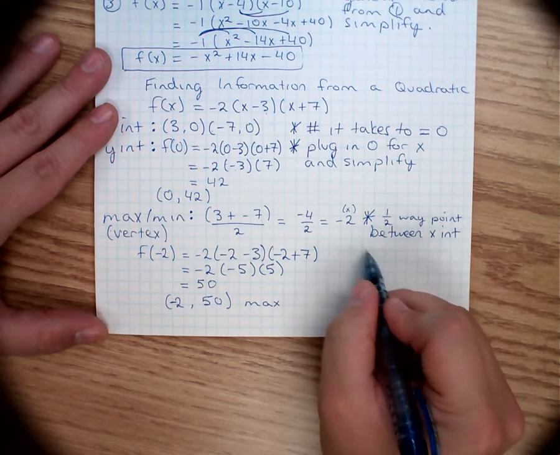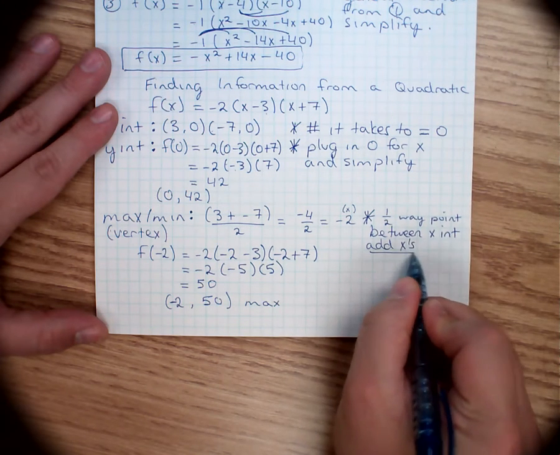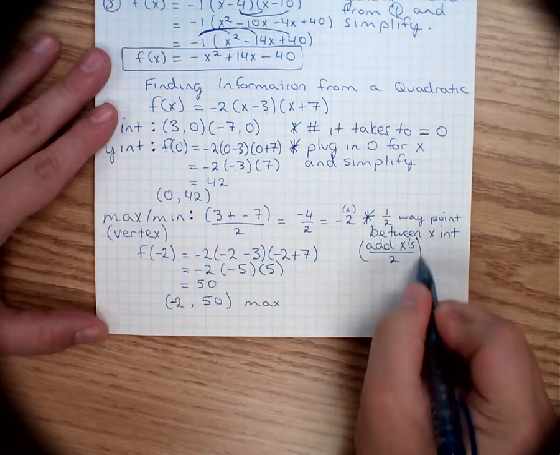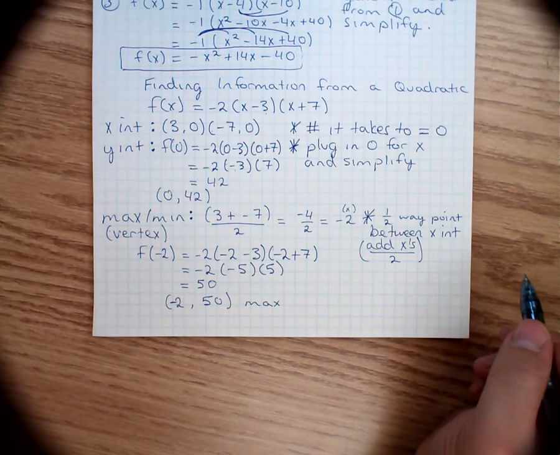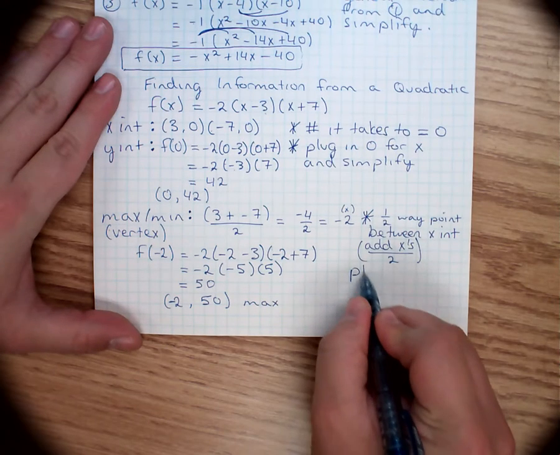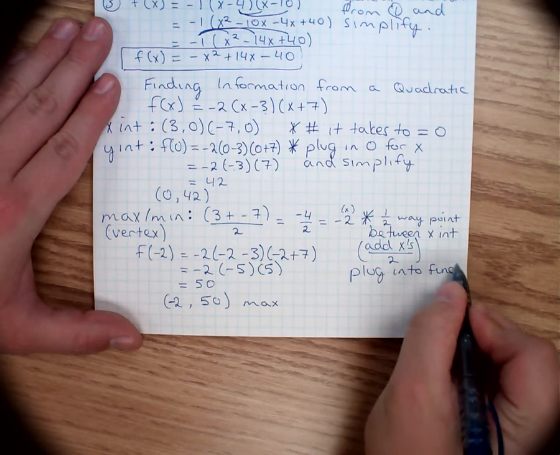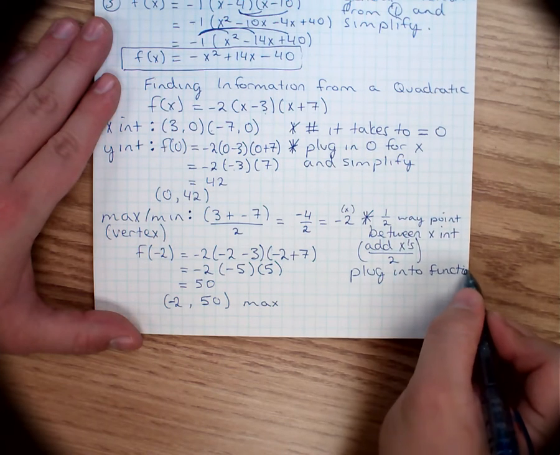We did that by adding the x-intercepts and dividing by 2. And we plugged it into the function to simplify for the y value.